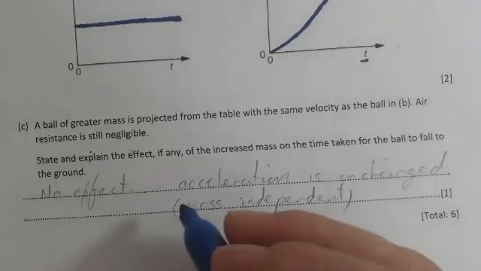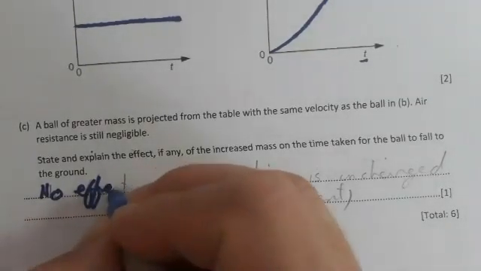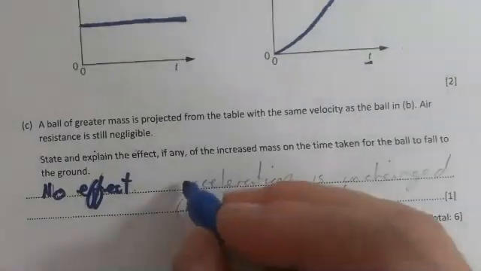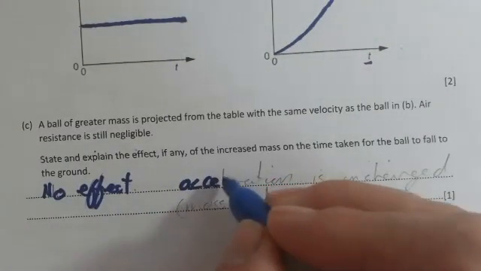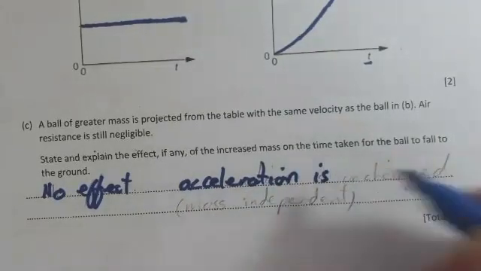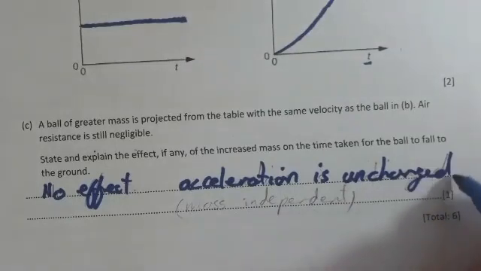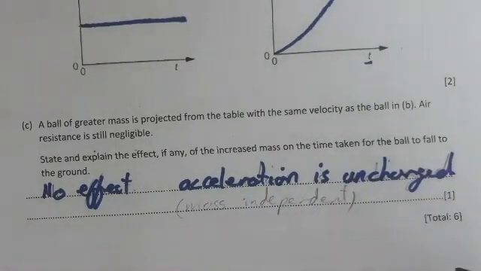Why? Because my acceleration is unchanged.